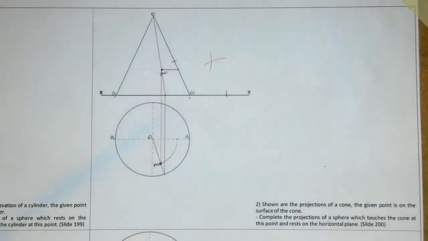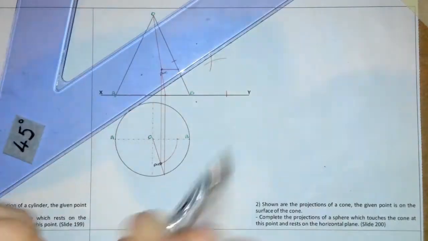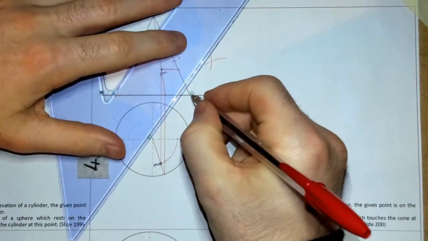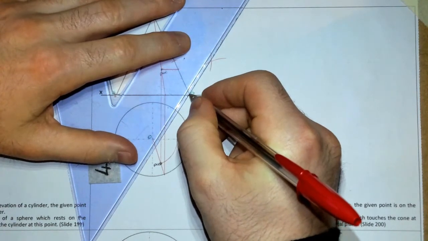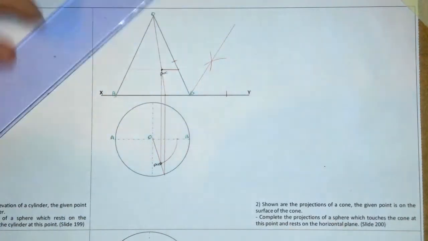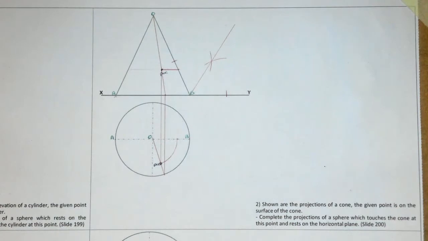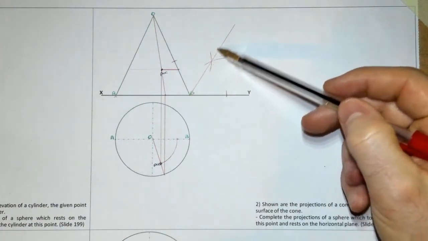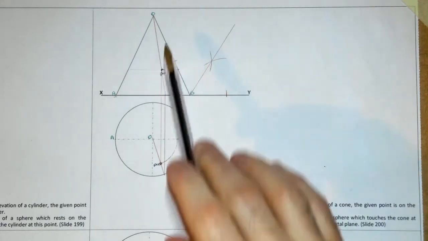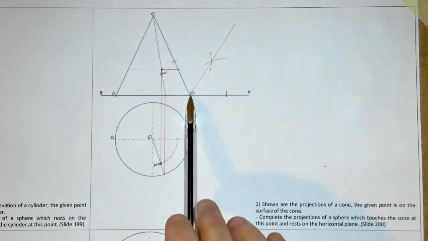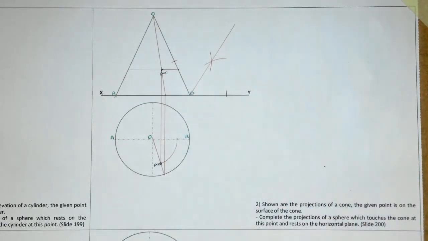Having bisected that angle, somewhere out along that bisector line is the centre of a sphere that touches both the extreme generator and the XY line, which is actually our ground line.